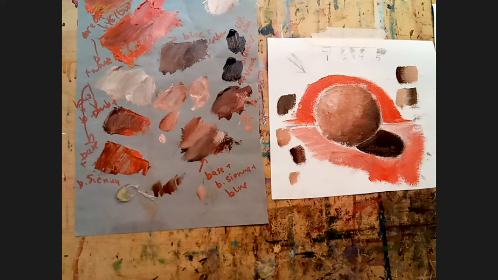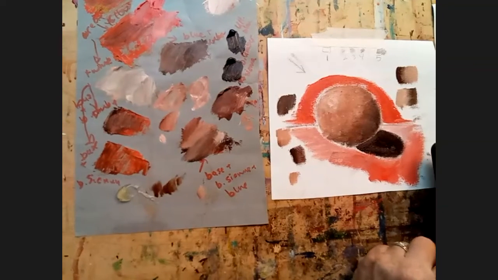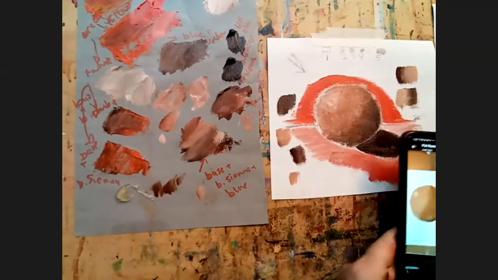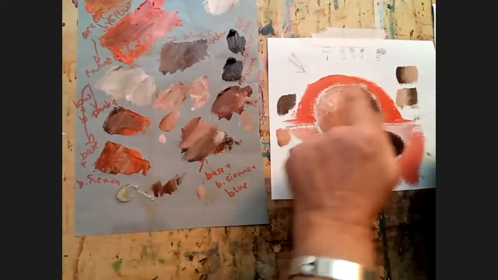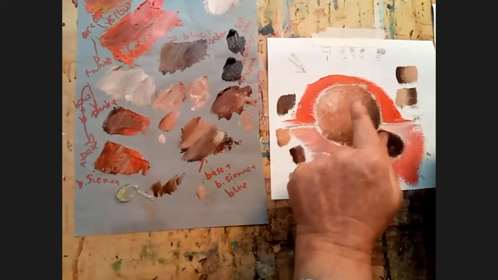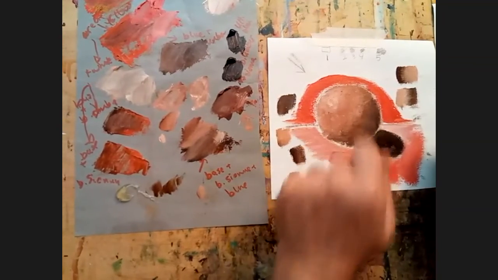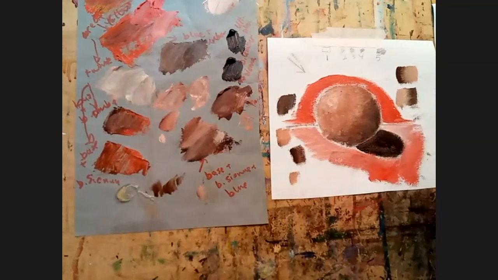There you go, Pat, getting there. Yep, I love the transition. Now, this little white dot that you've got here, Pat, should also have a little bit of a blend. See how mine's a little bit more blended out and a little bit bigger? And not dotty, between the light and the lightest, 1 and 2. Yep. Work that edge.